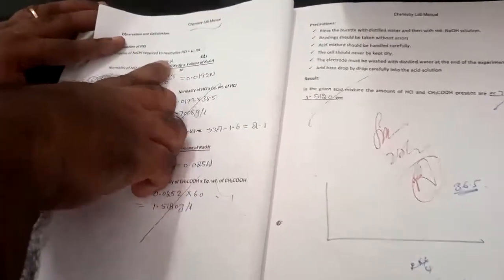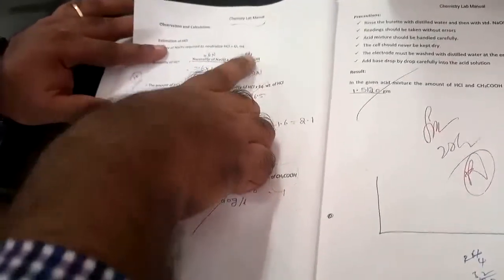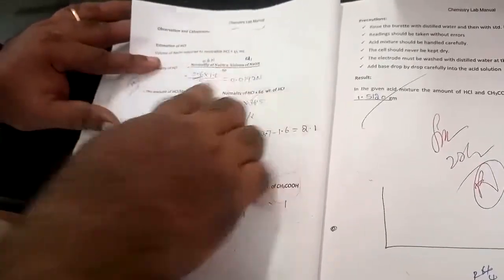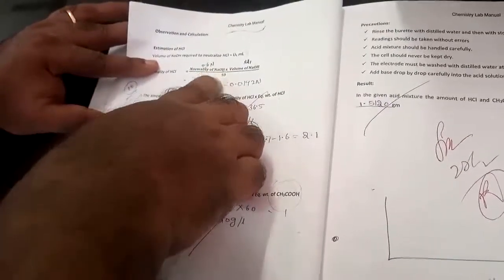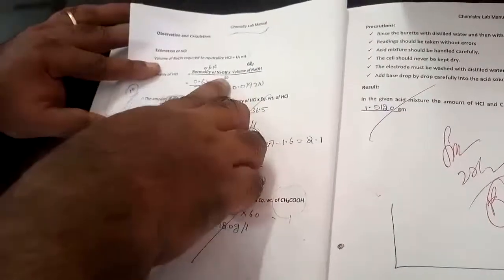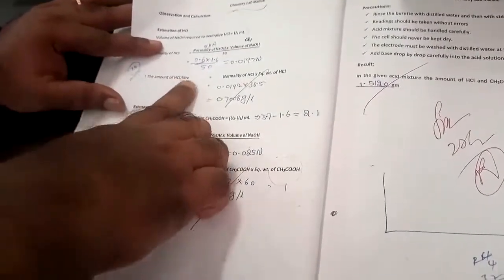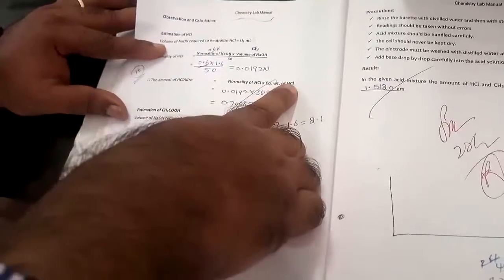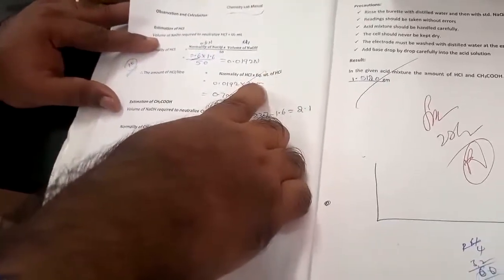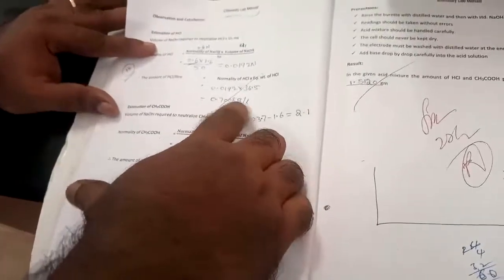Then to find the normality of hydrochloric acid, you need the normality of NaOH. We will take 0.5 normality of NaOH, and the volume of NaOH is U1 ml, from the volume of NaOH required to neutralize hydrochloric acid. Divide by 50 ml, because that is the acid mixture we have taken. Then you will get a value in normality. Then we need to find the amount of hydrochloric acid in 1 liter. Multiply the normality of hydrochloric acid by the equivalent weight of hydrochloric acid, 36.5. Then you will get the value in gram per liter.